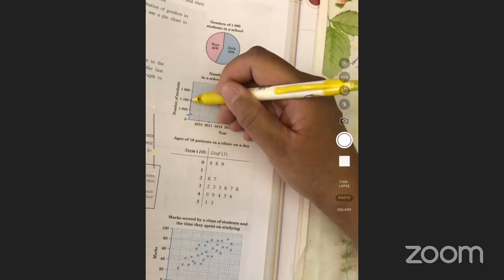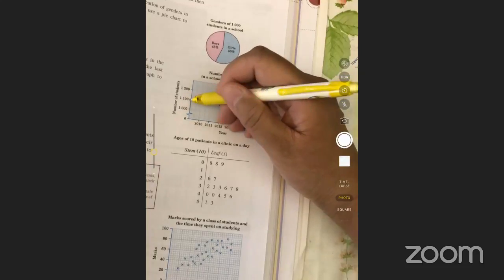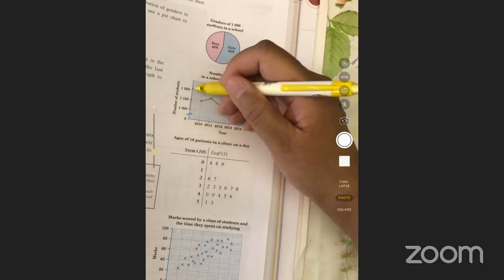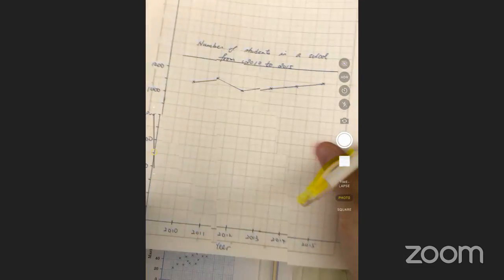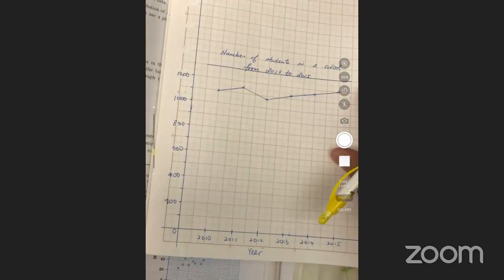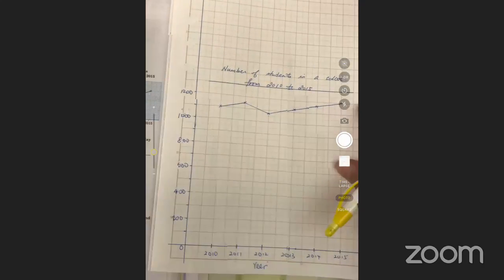You can see that the next one is 1,100, and then this 1,200. And in this case, the graph looks like that. But if I redraw the diagram, you can compare this one with the one in your textbook.